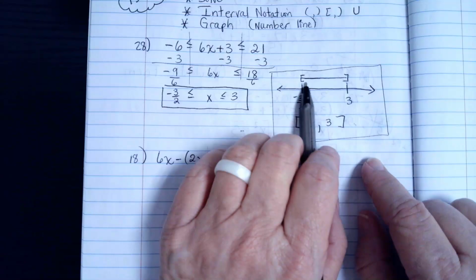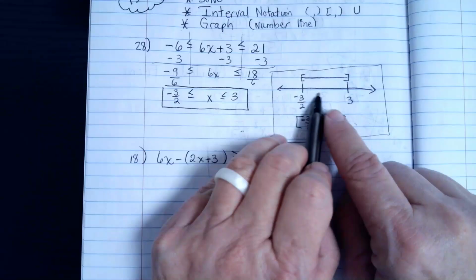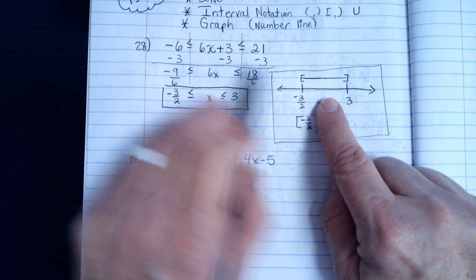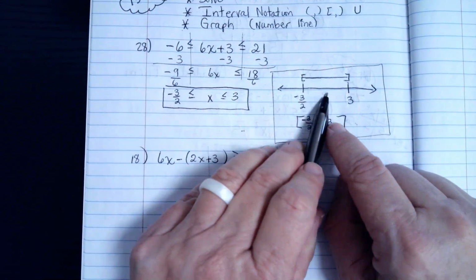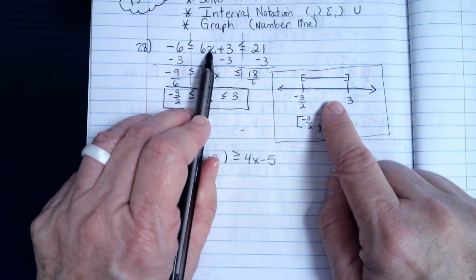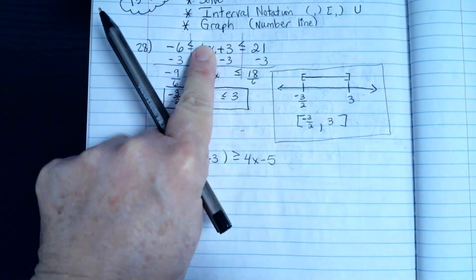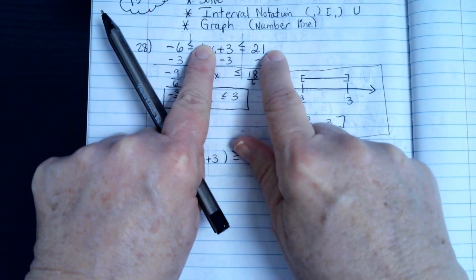This area that we shaded, I could pick any number in this section between a negative 3 halves and a positive 3, plug it in for x, and this whole thing would end up being true. Zero is easy to plug in, right? So if I plug 0 in here, this would say negative 6 is less than or equal to 3, agree? And 3 is less than or equal to 21.